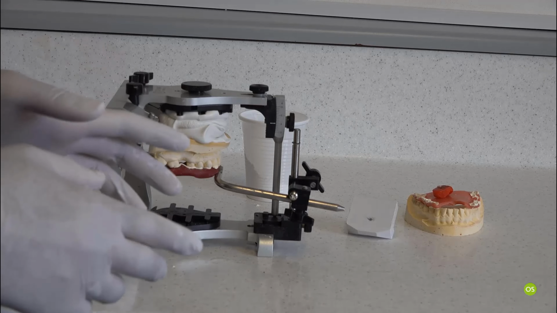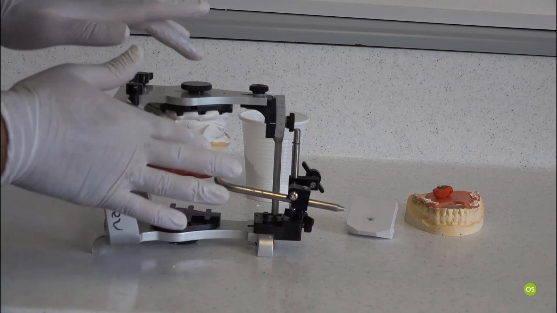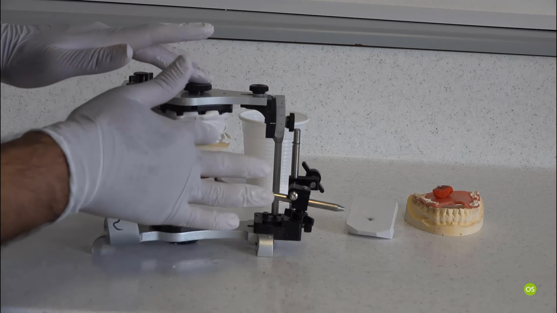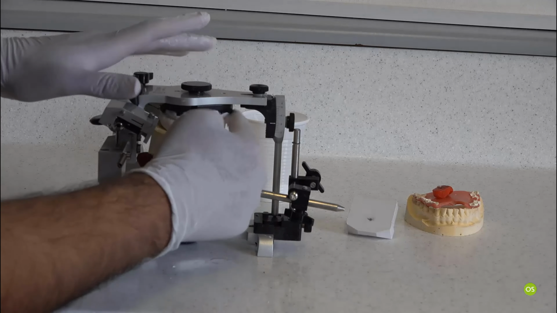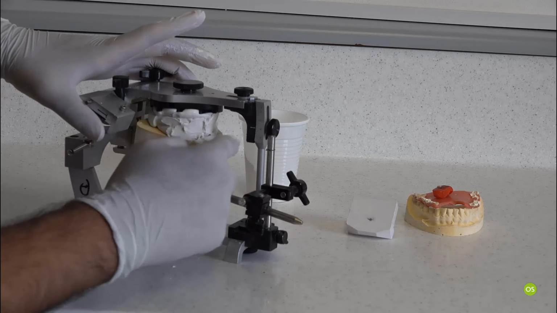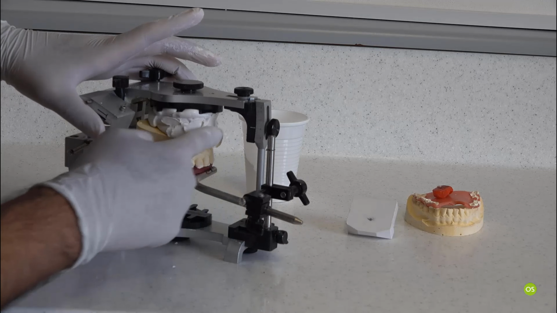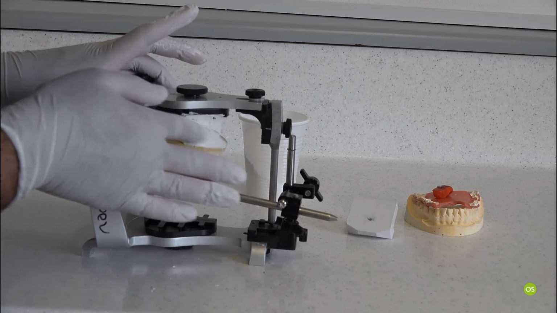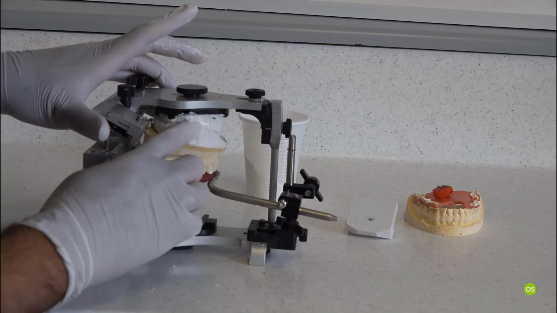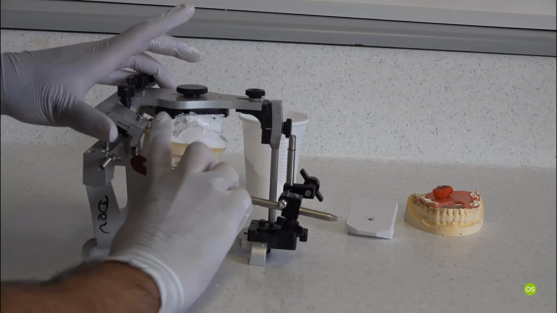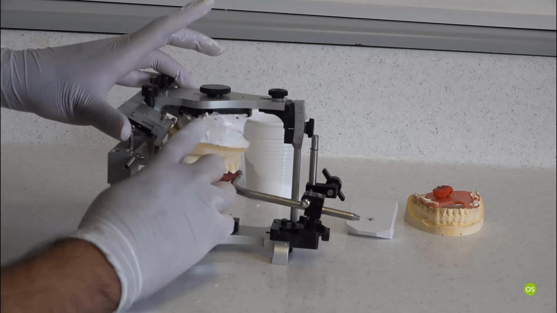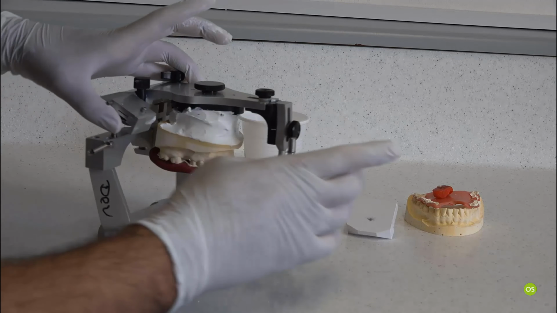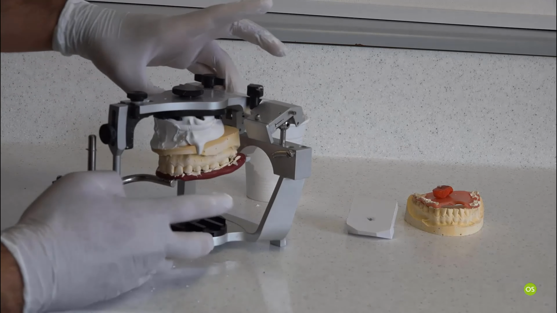Now this is starting to set a little bit, so I'm just going to use my fingers to make it a little bit tidier. I have deliberately used less plaster because the more plaster you use, the more expansion you get, which you don't really want. So you just want the minimum amount of plaster.